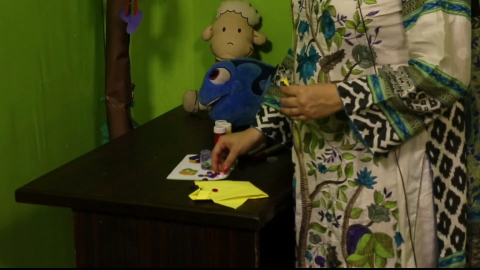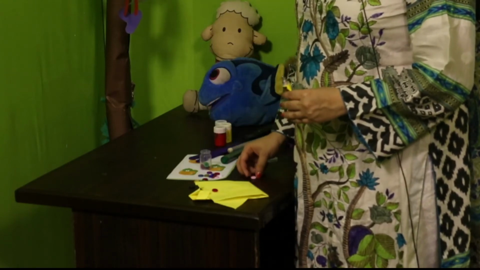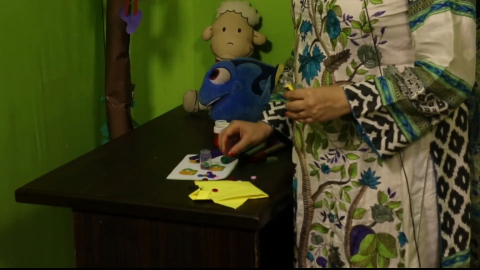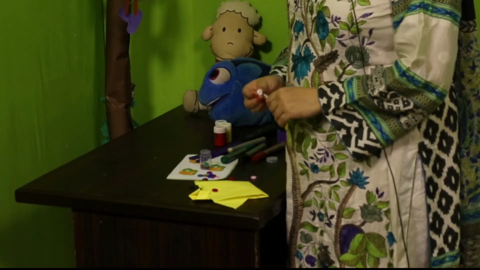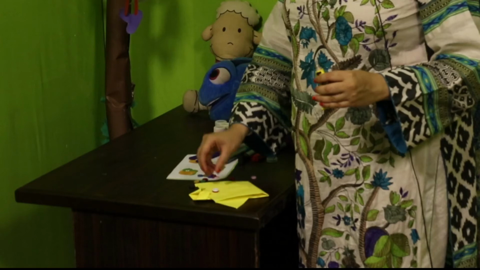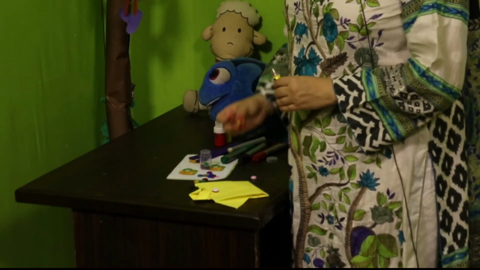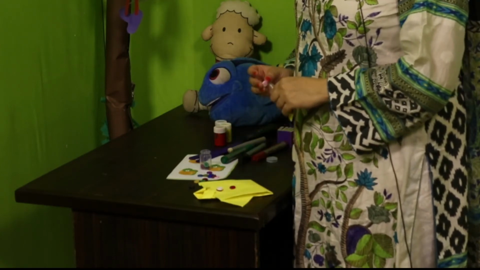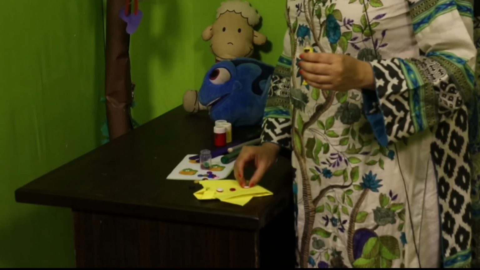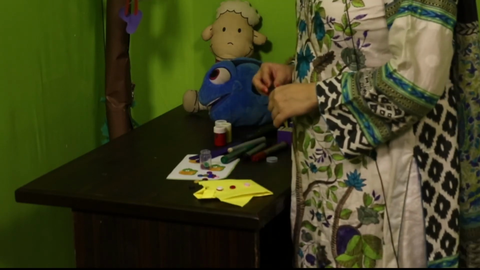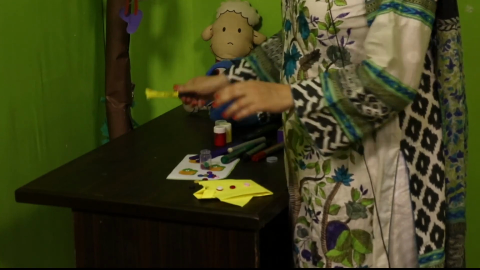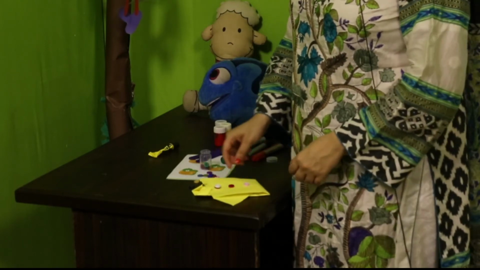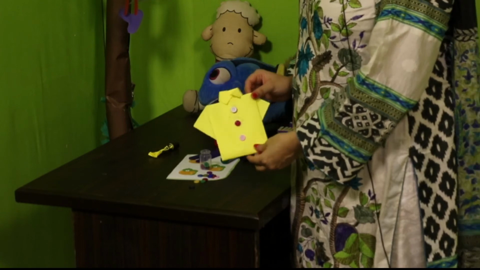Let's count 3. Can you take 3 buttons out? 1, 2 and 3. Very nice. Now you have to paste these 3 buttons on your paper shirt. 1, 2 and 3. So how many buttons did we just paste on our shirt? 3 buttons. Very good. Let's count once again. 1, 2 and 3. So we got 3 buttons on our shirt.